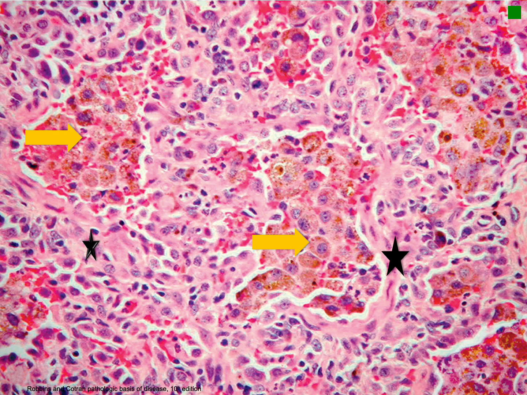This figure shows the histologic features of a lung biopsy from a patient diagnosed with diffuse alveolar hemorrhage syndrome. As you see, the yellow arrows point to the large numbers of intra-alveolar hemosiderin-laden macrophages. The black star points to the background of thickened fibrous septa.